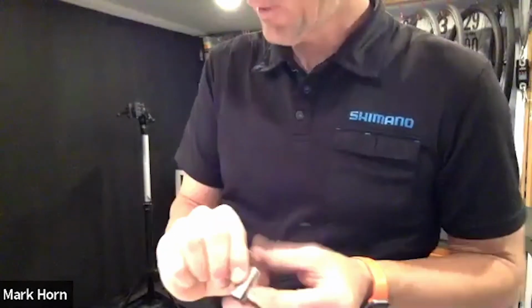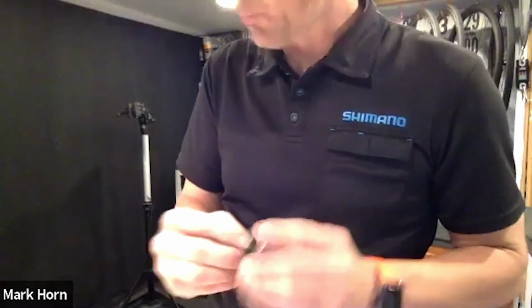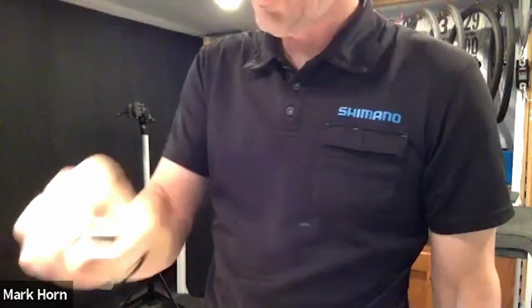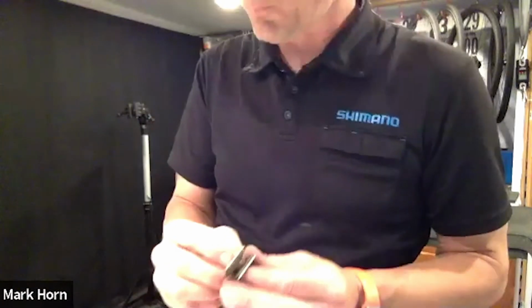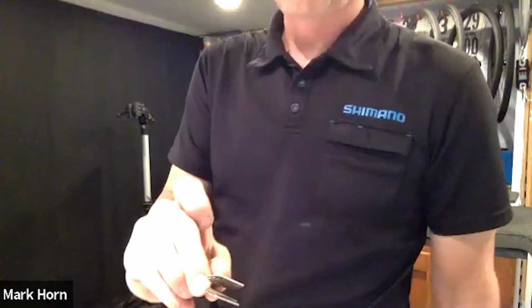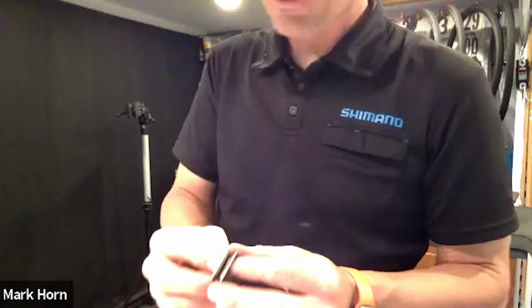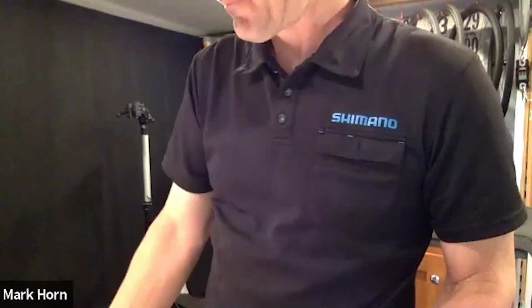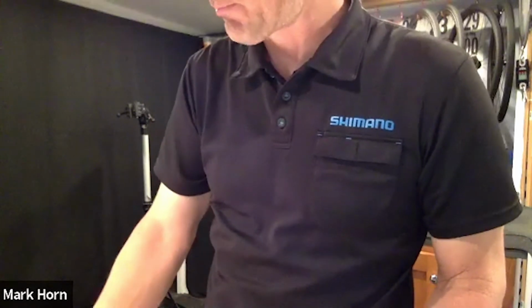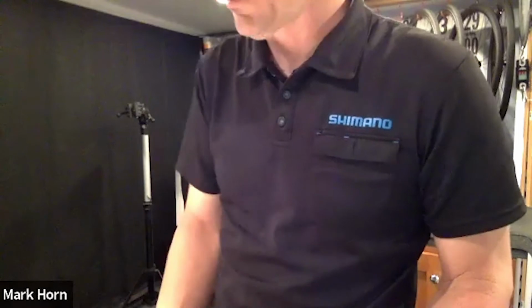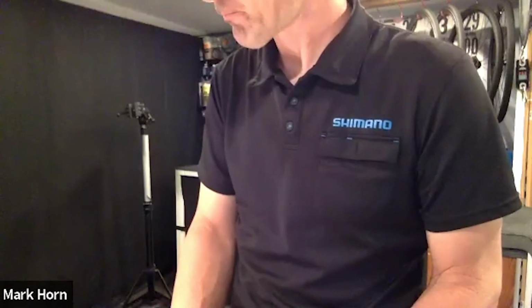Okay, if you have to replace disc brake pads, you need to know what the model number of the disc brake is, or you can just take the old pads in and make sure you replace pretty much exactly the same thing. Not all disc brake pads will work in the different disc brake systems. Okay, those are disc brake pads.